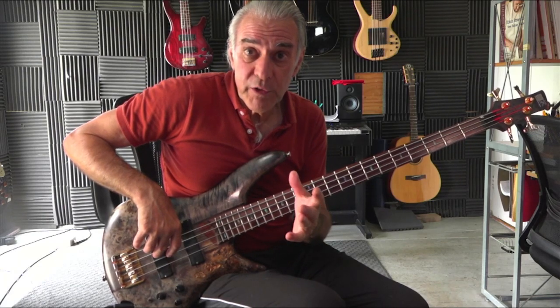Let's look at a pattern we can use with this configuration, and this one will be in position.